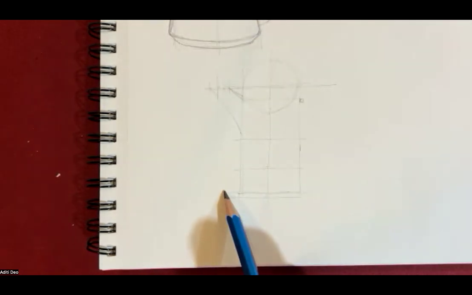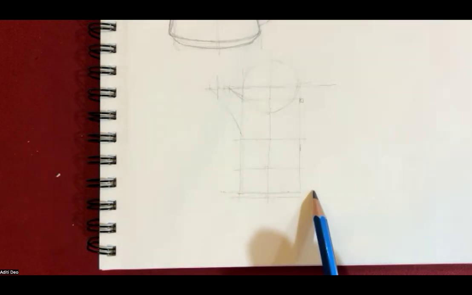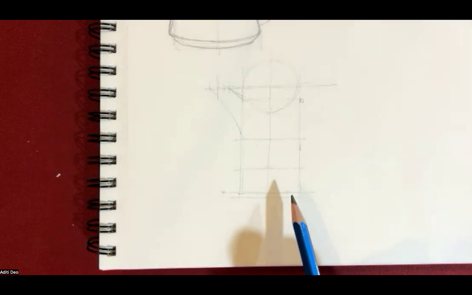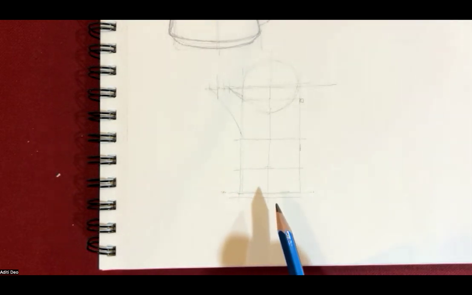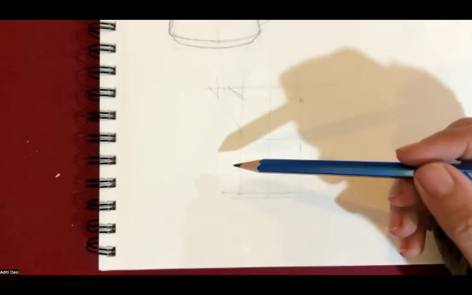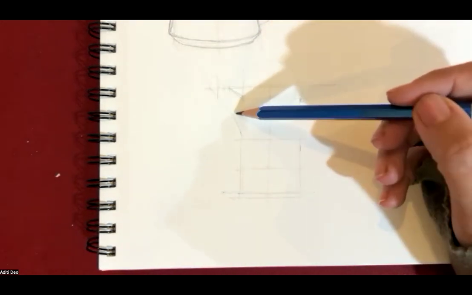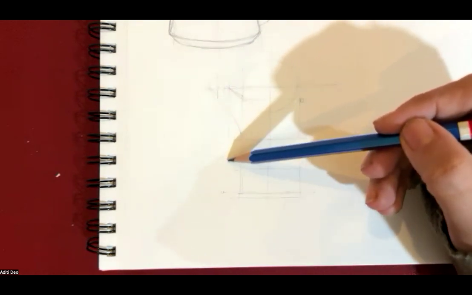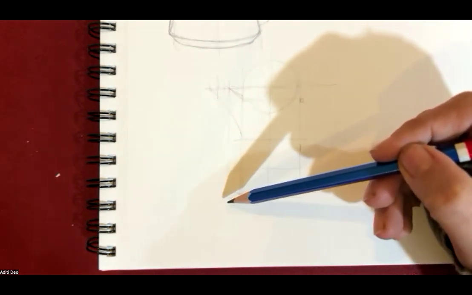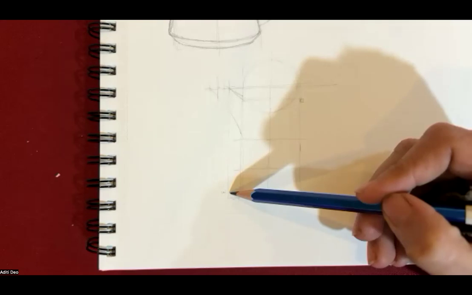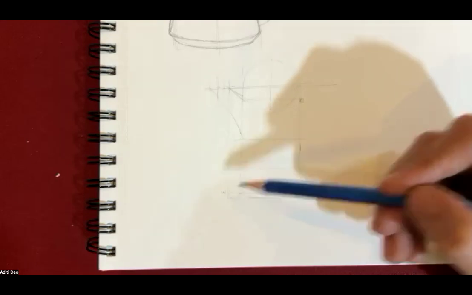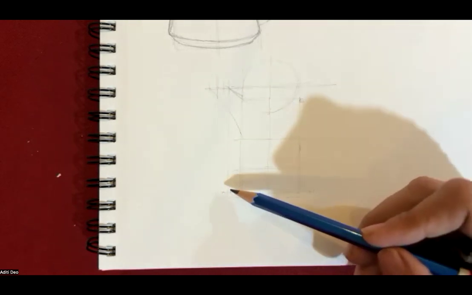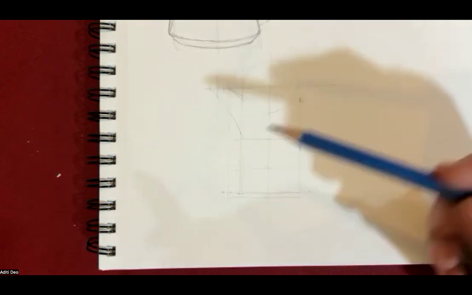Now we need to know how wide the bottom of the teapot becomes also. So now that we've drawn this spout, drop a line from that inside edge of the spout, and now visually check if the wide edge of the kettle comes right underneath that, or a little inside, or a little outside.